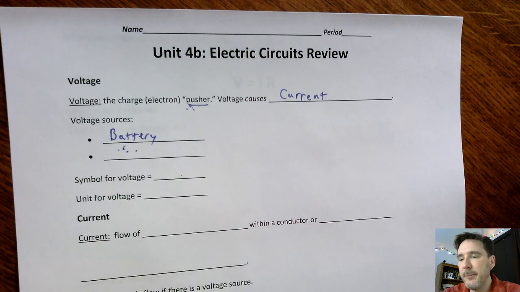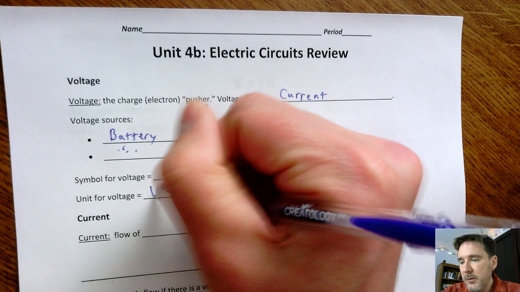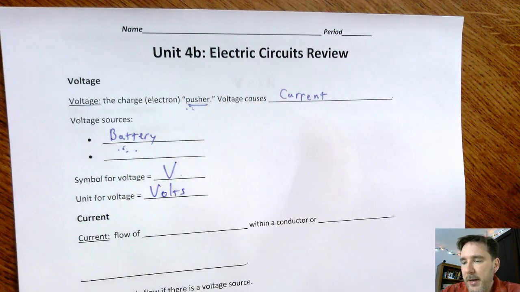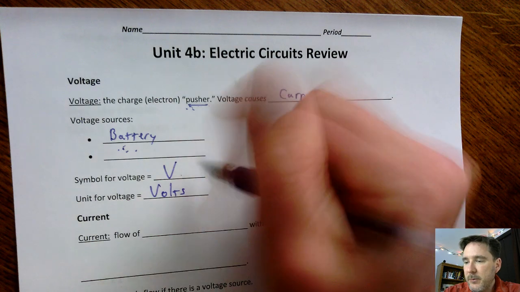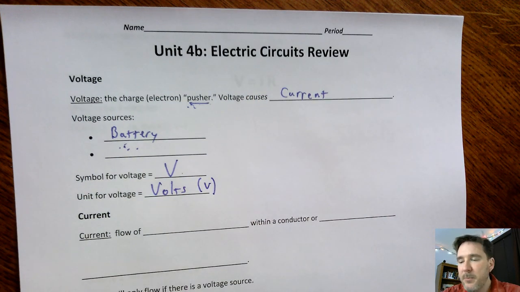You could come up with something. Symbol for voltage, V. The unit for voltage is volts. And also, I guess we could put in parentheses V. So make sure you're familiar with that. The symbol and the unit are the same. So it could be slightly confusing because the others are not like that.